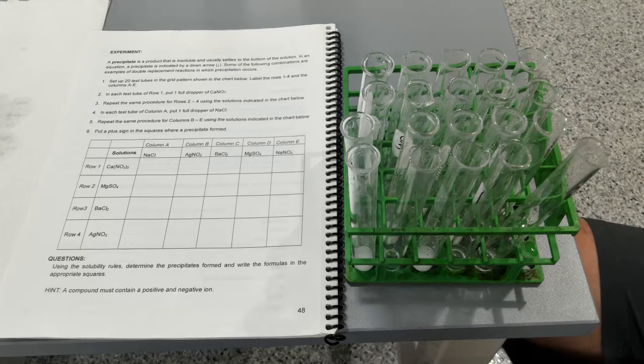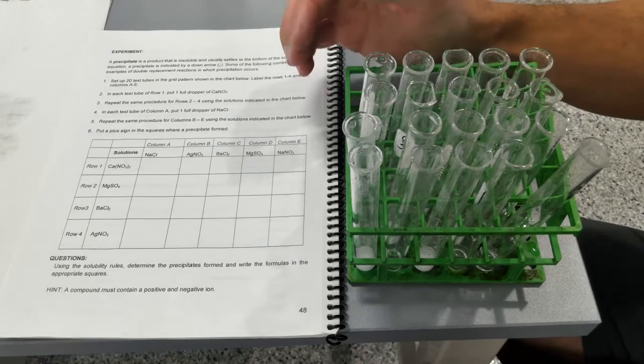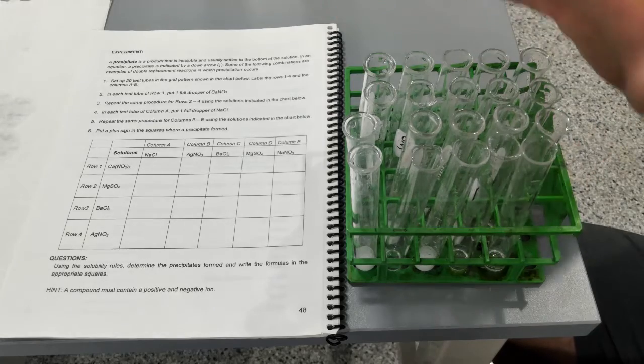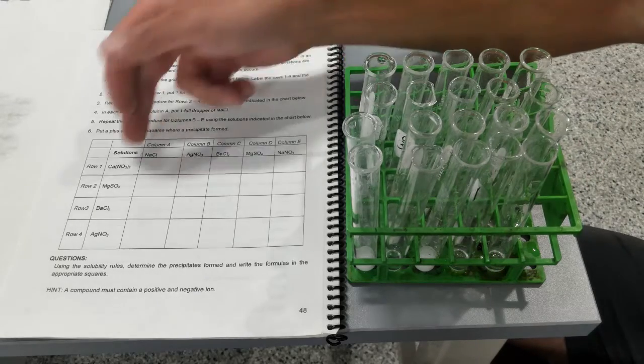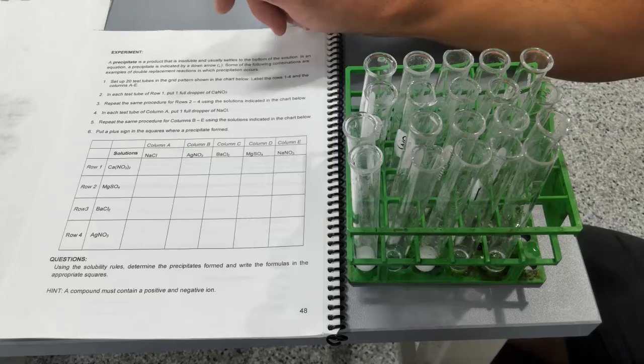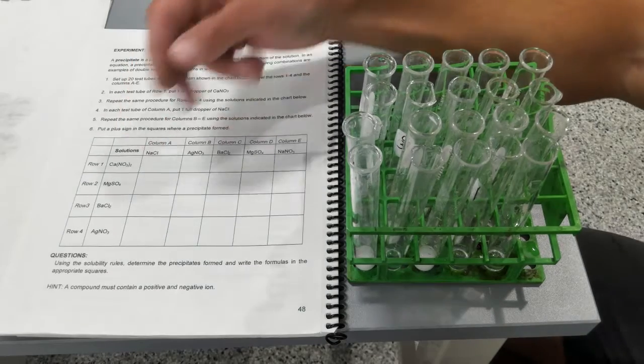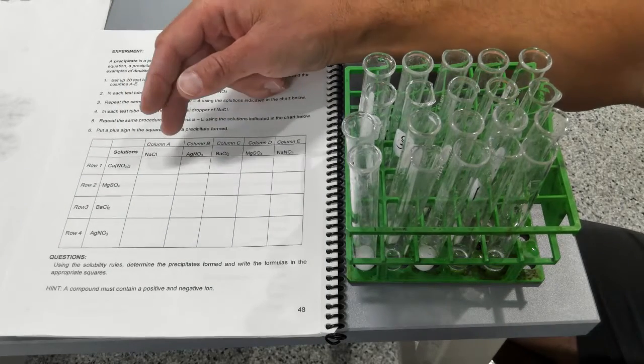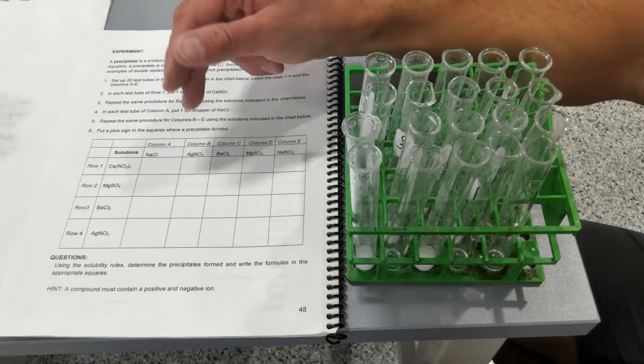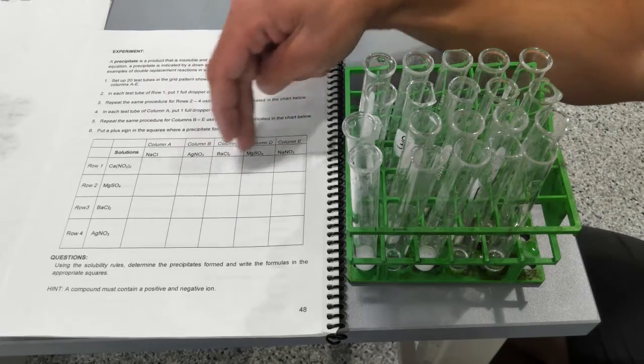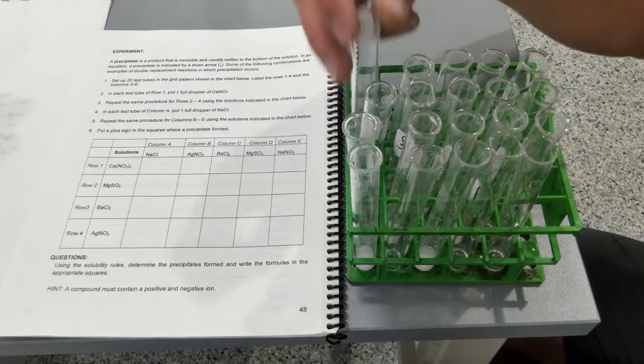Alright, so let's take a look at the responses that we've got here. The arrangement of these tubes is exactly the same as the arrangement of the squares in this table. So I'm going to start the first row with calcium nitrate and those 5 solutions added.